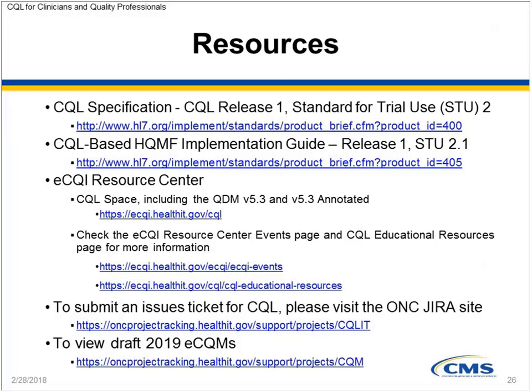To submit an issue or question for CQL, you can visit the ONC JIRA site at oncprojecttracking.healthit.gov, and the project is CQL-IT. And then to view the draft 2019 eCQMs, listservs did go out today, but that is also on the CQM JIRA issue tracker. Next slide, please.